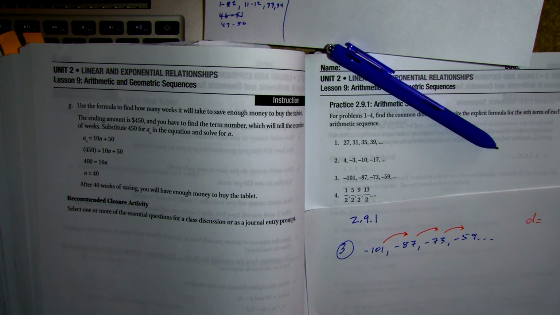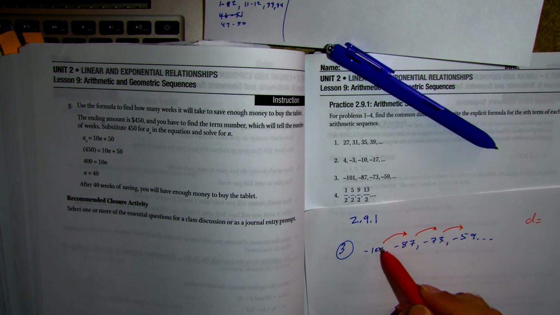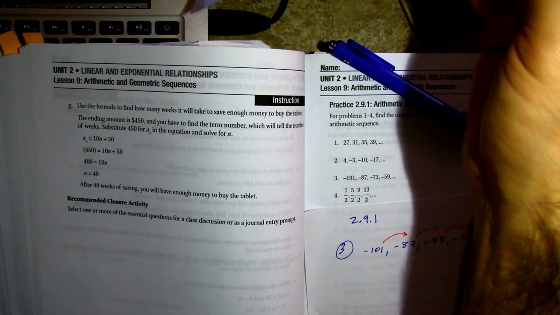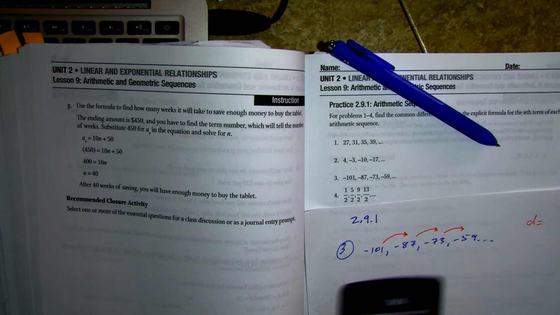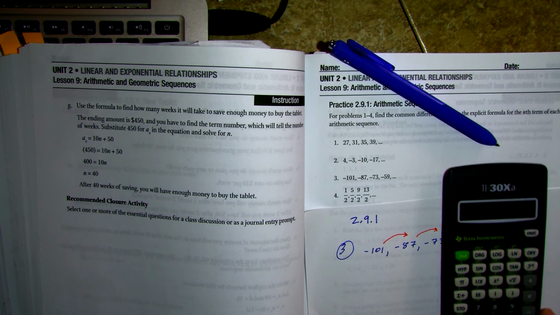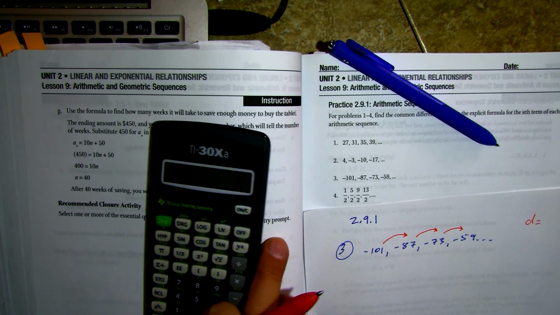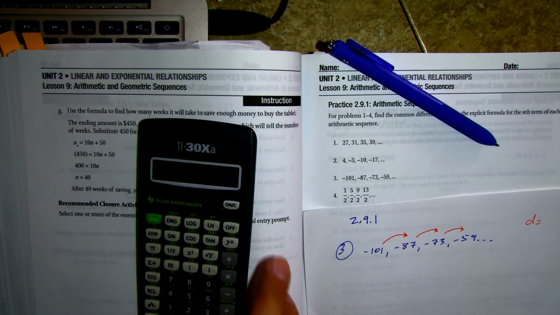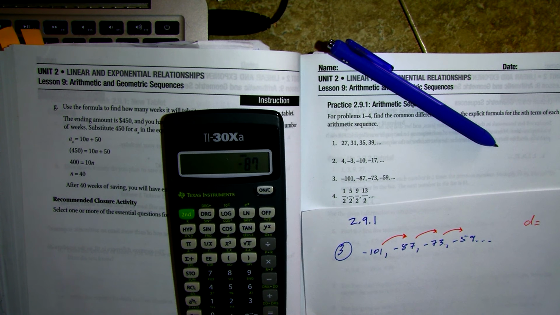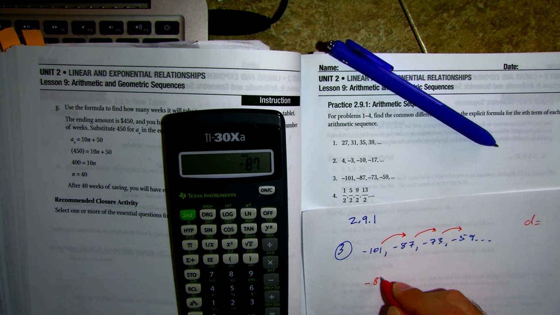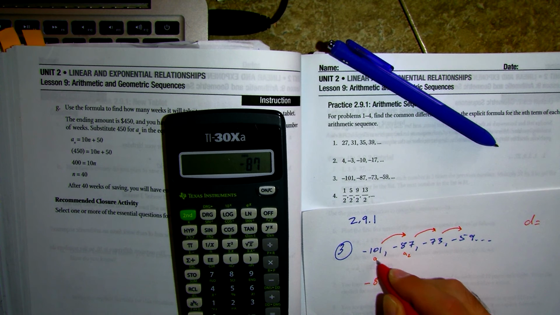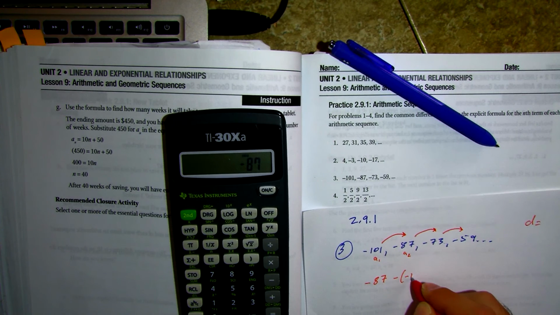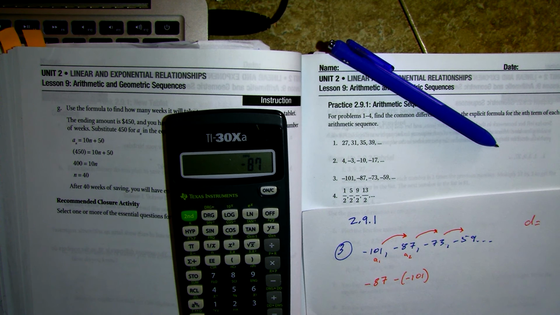If you don't know how to go from negative 101 to negative 87, you can take the second entry, which is negative 87, that's our a sub 2, and you're going to subtract a sub 1 from it. This is how we go from one to the other.